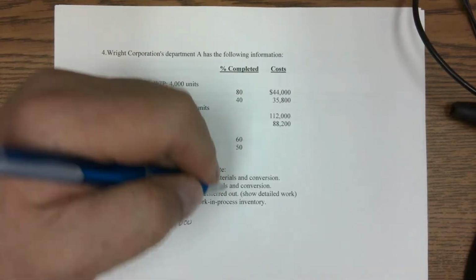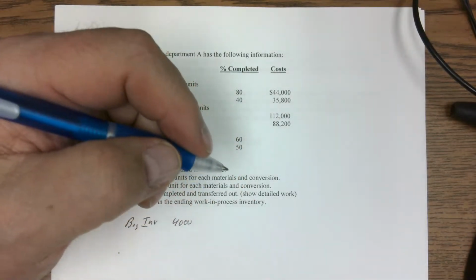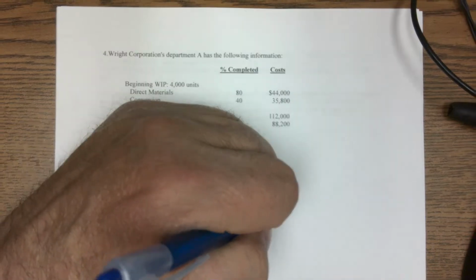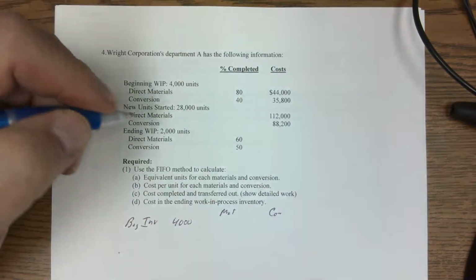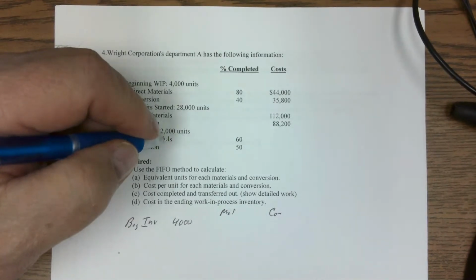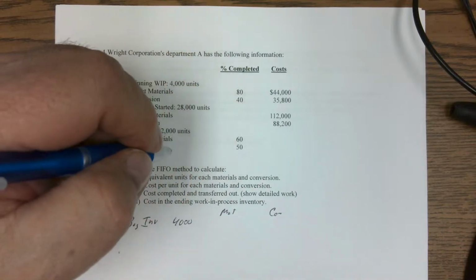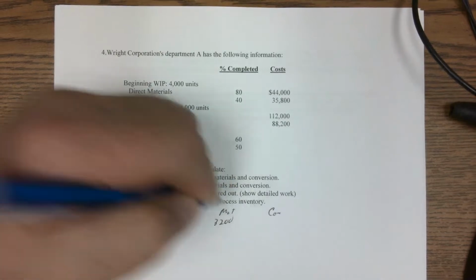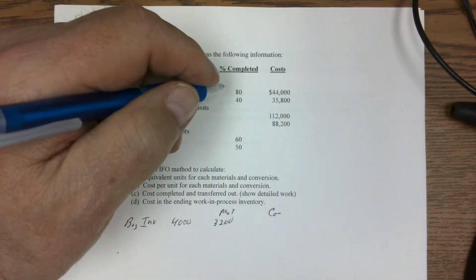Percent complete. Remember, in FIFO, the top part does matter. So we've got materials and conversion. Percent complete is 80%. So that would be 3,200. For conversion is 40%.